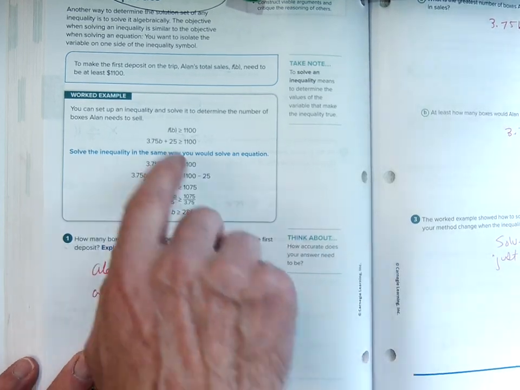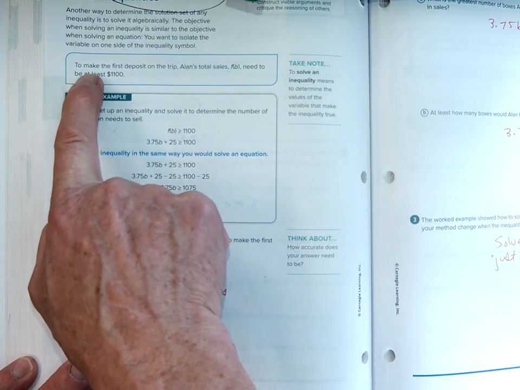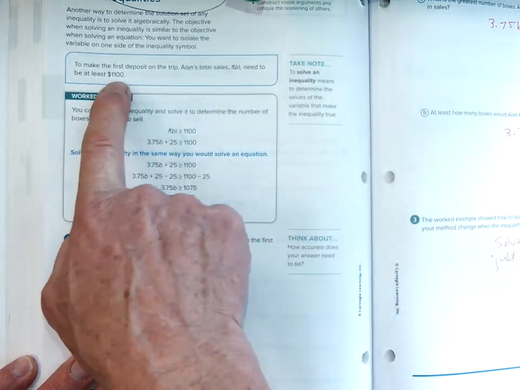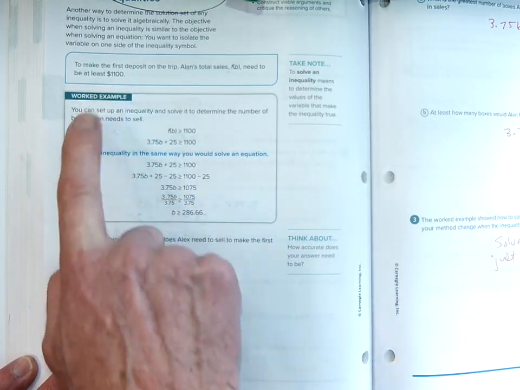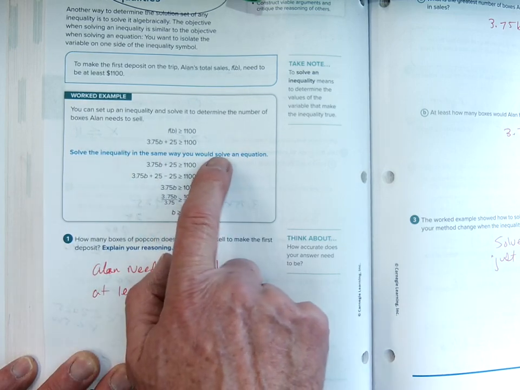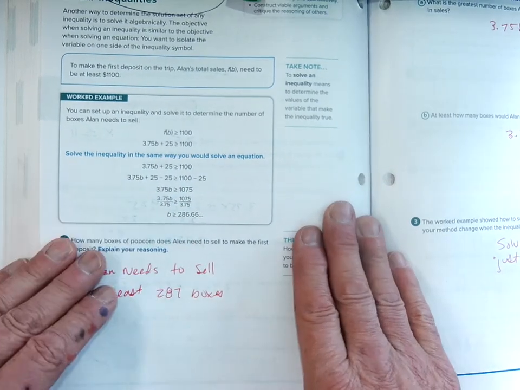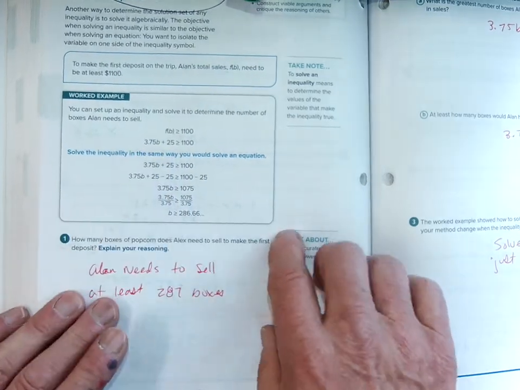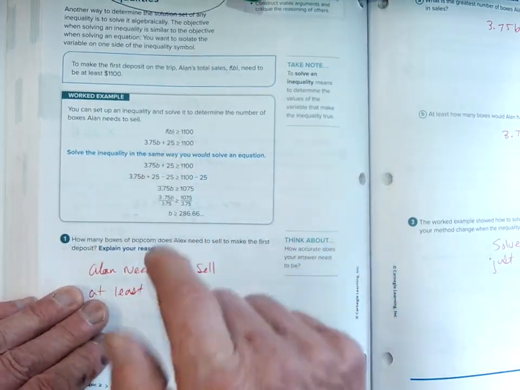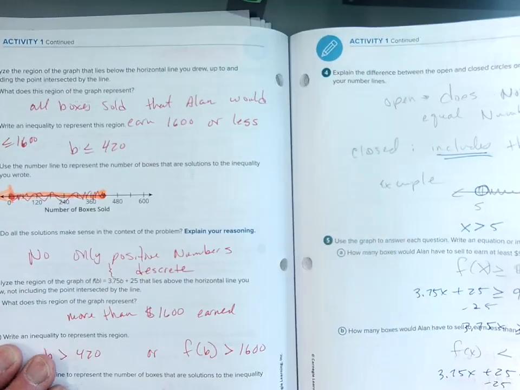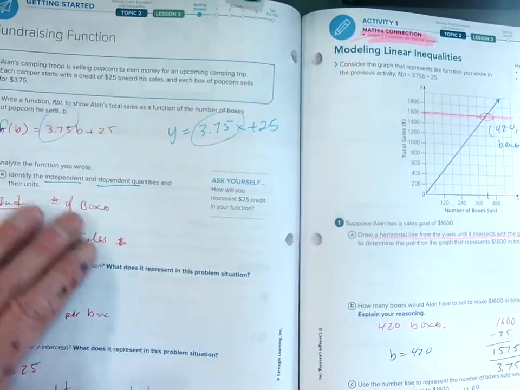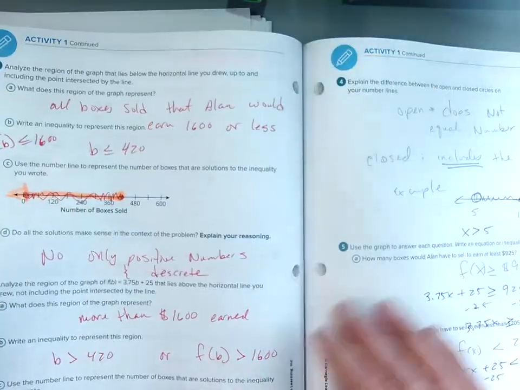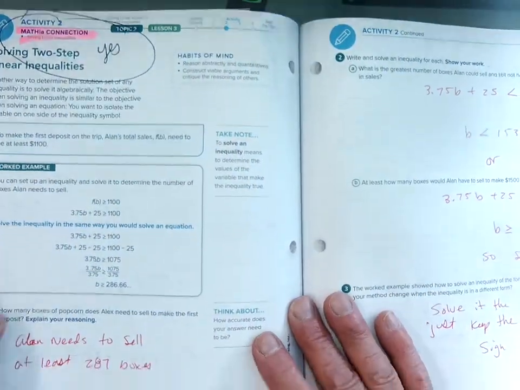First of all, to make the first deposit on a trip, Alan's total sales needs to be at least $1,100. So we set an inequality, right? Alan's still trying to earn money to go on a trip. He's still selling popcorn at $3.75, okay? And he's given 25. This came from yesterday, when we talked about Alan trying to create money to go on a camping trip, okay? So now we're going back to this problem.